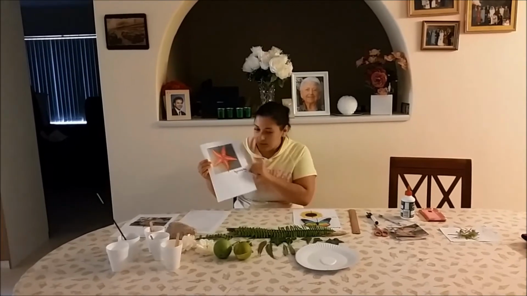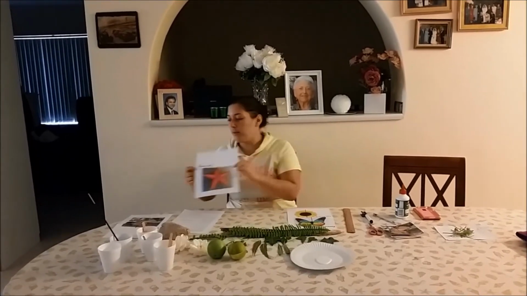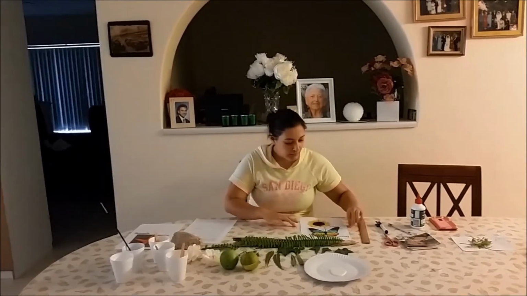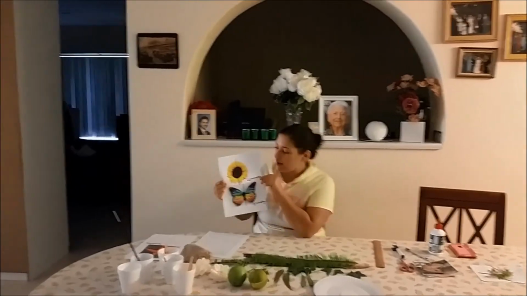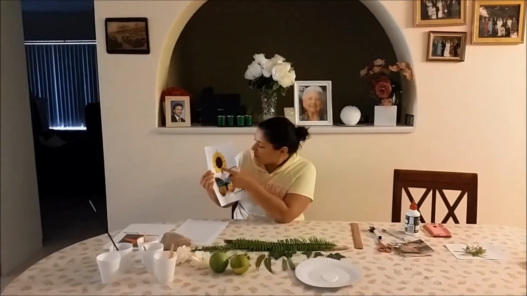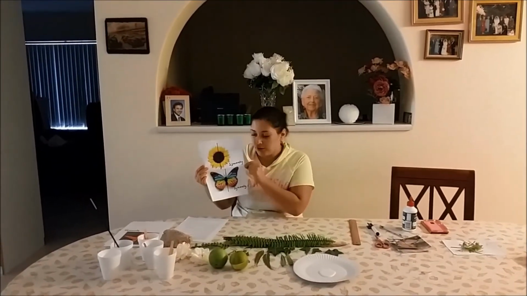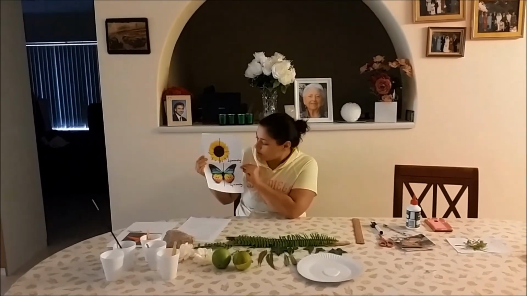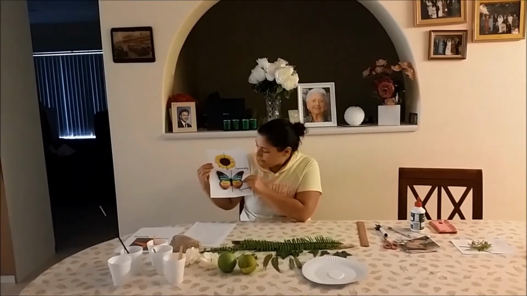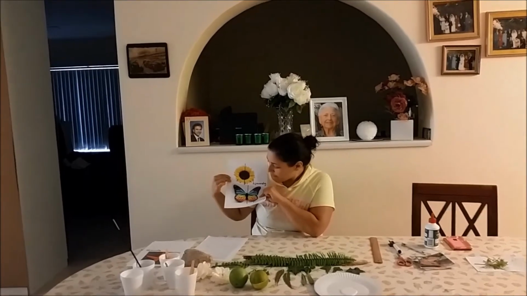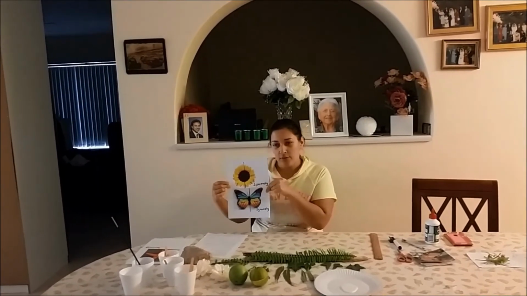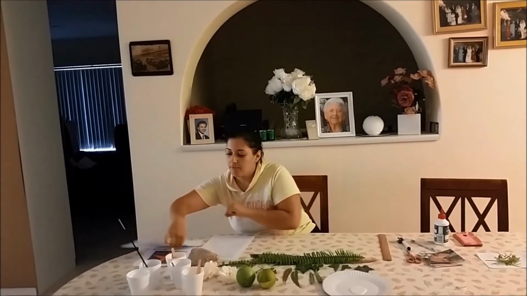Now we've got the starfish. And yes, there is symmetry. Can you remember what symmetry this is? Rotational symmetry. Good job, everybody. Now we've got the sunflower, and you chose symmetry. Good. That one's rotational symmetry also. And we have the butterfly, which also represents symmetry. Everyone's doing a really good job at this.